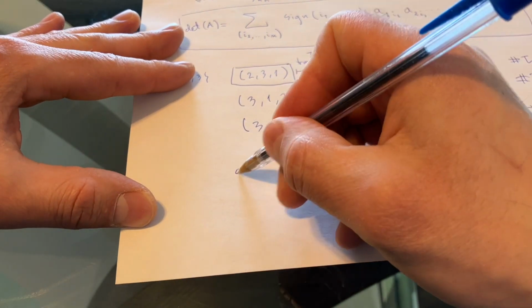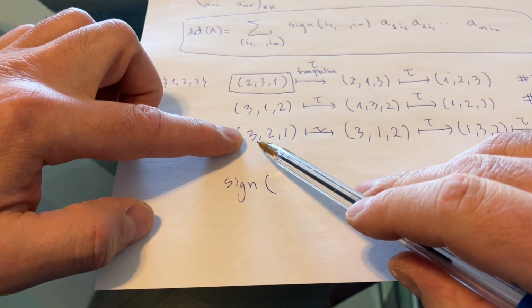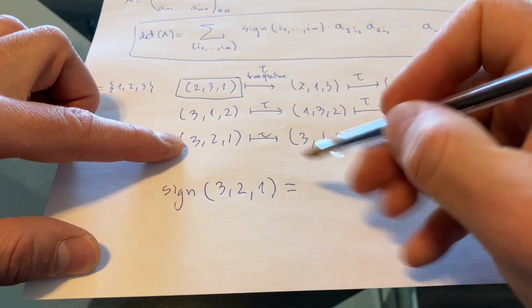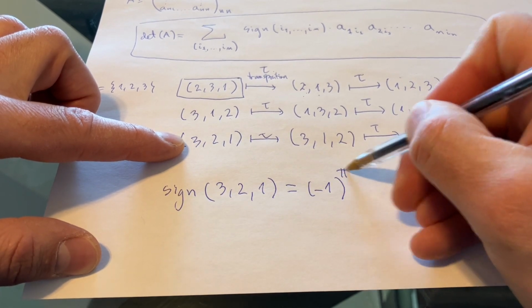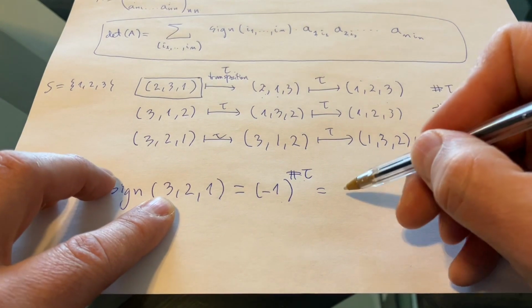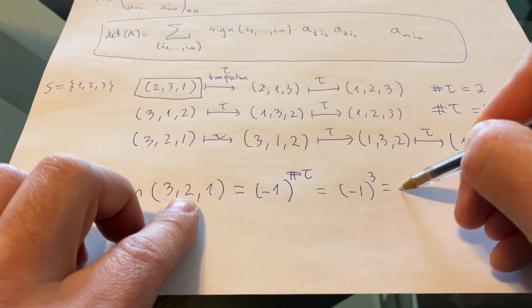So the sign of a certain permutation, say the sign of 3, 2, 1, will be defined to be -1 to the power of the number of transpositions. So the sign of 3, 2, 1 will be equal to -1 to the power 3. This is -1.